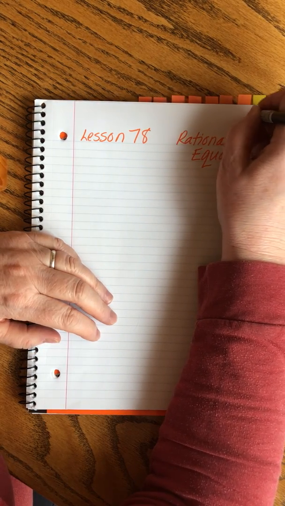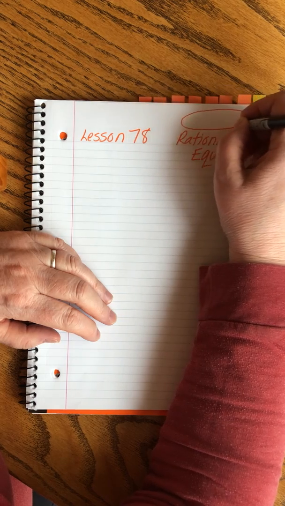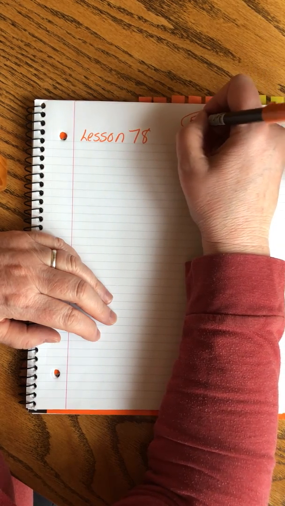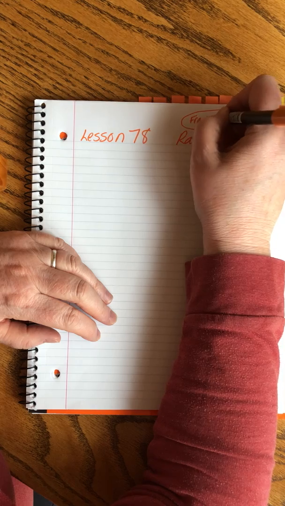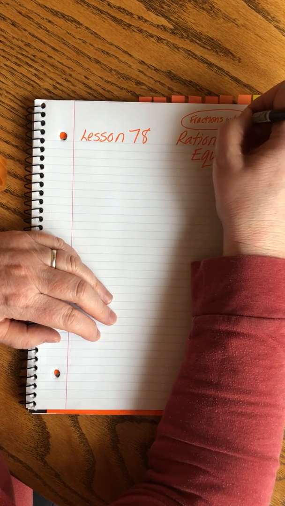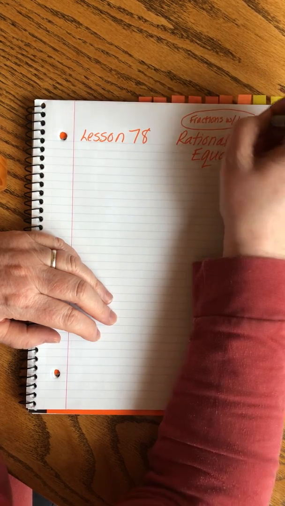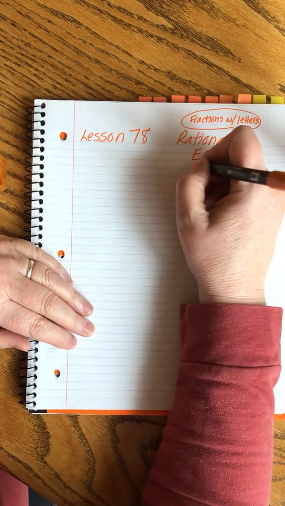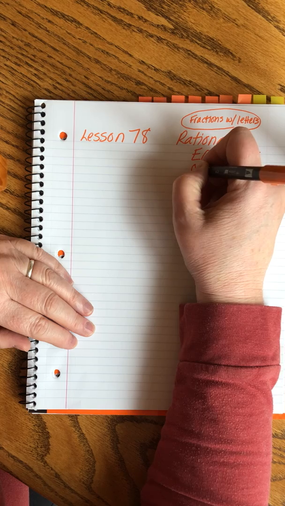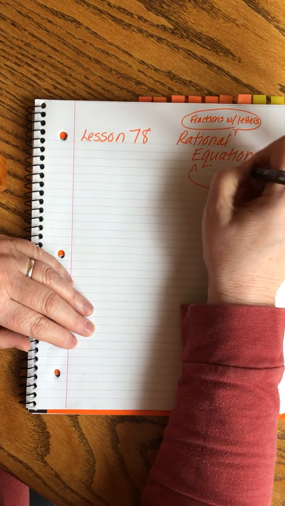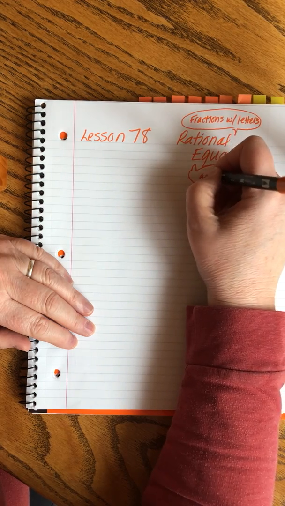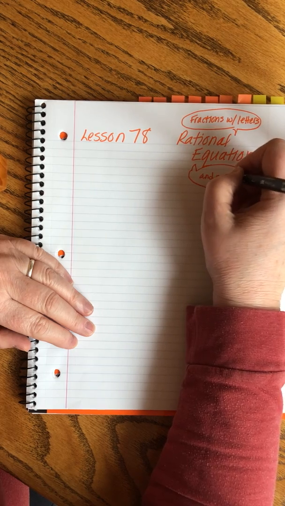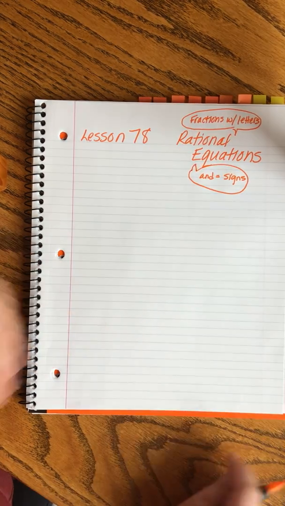When we say rational, what we usually mean are fractions with letters. Well, we've been dealing with that fairly often. That isn't the end of the world. And when we say equations, that means we have equal signs.